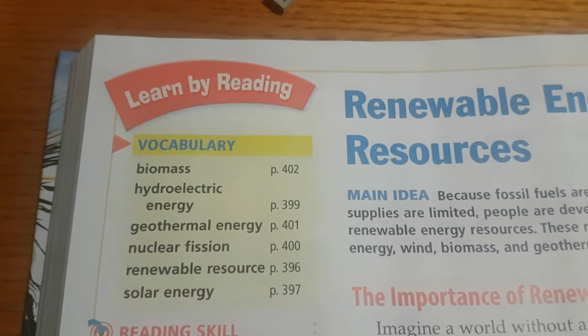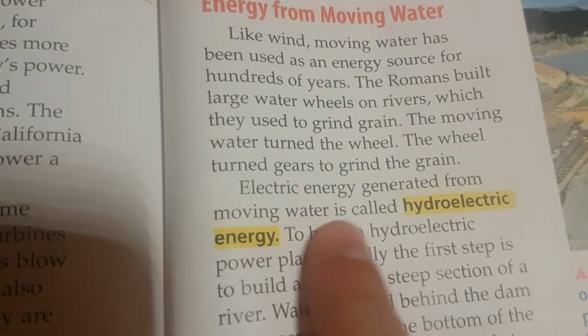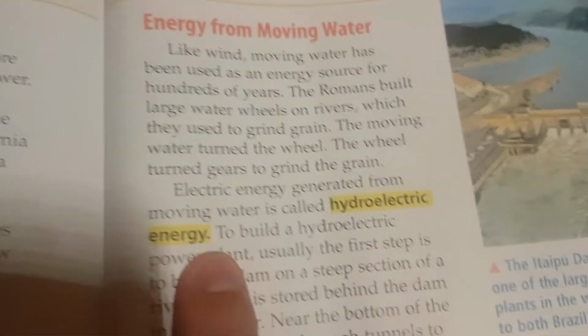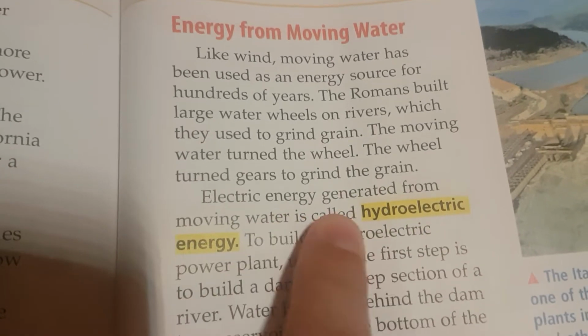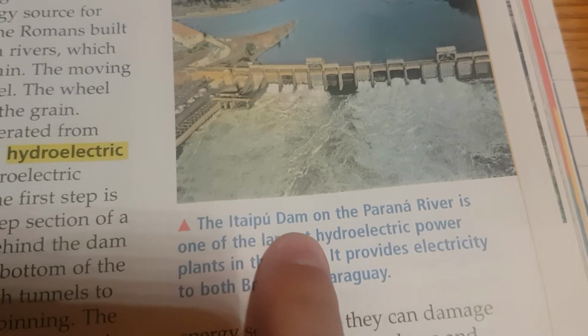Hydroelectric energy, page 399. Electric energy generated from moving water is called hydroelectric energy. So, hydroelectric energy generated from moving water. A good example would be a dam.